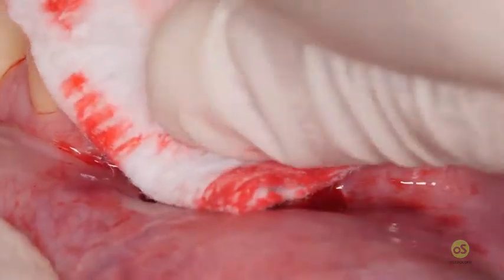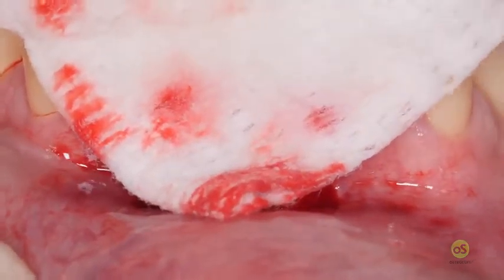If the graft is a bit thicker in the peripheral area, you can also reduce it a bit.